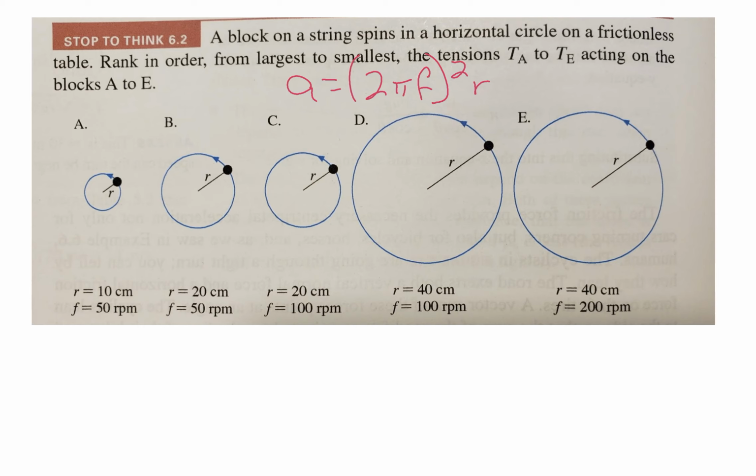And now in this formula, look at how it works. The frequency is being squared, the radius is not. So which one is more powerful here, the frequency increasing or the radius increasing? You should be thinking the frequency increasing because the frequency is being squared, okay? So a bigger frequency being squared is really impactful, okay?